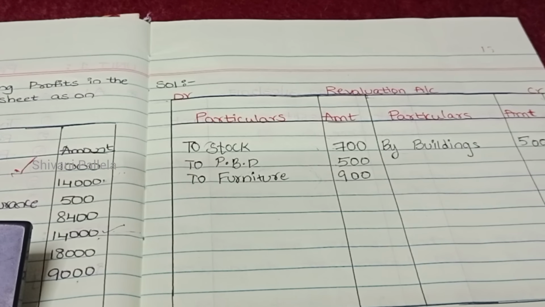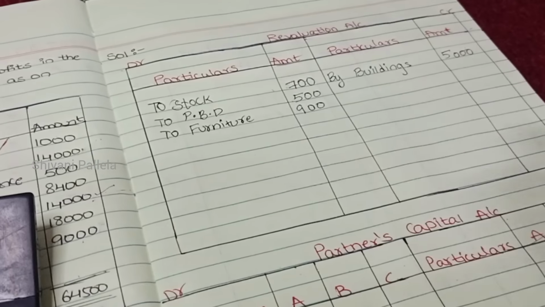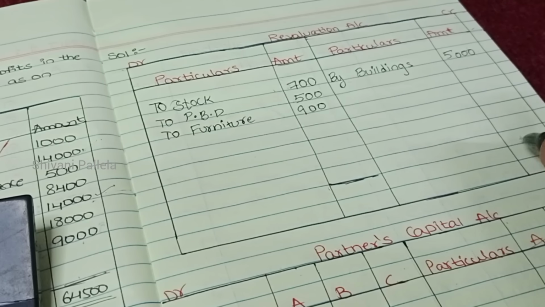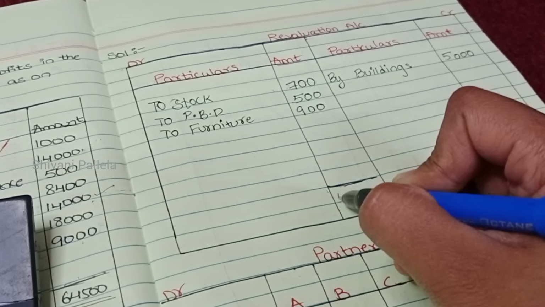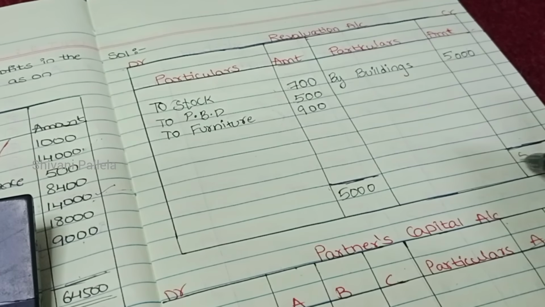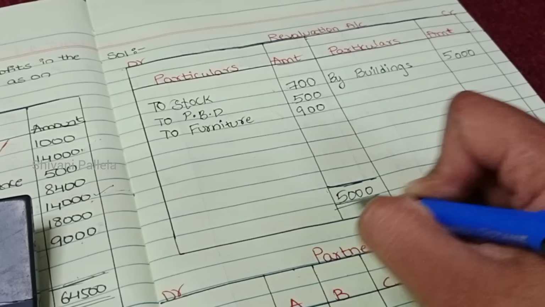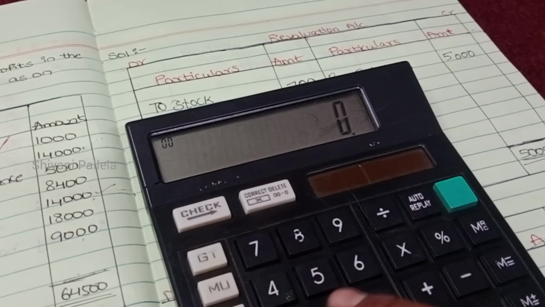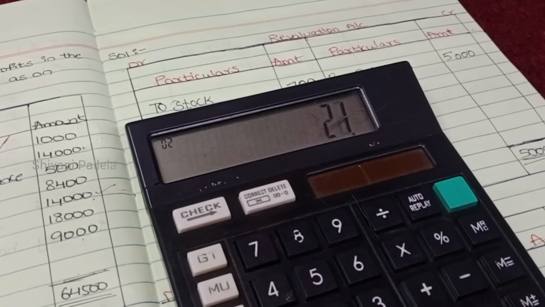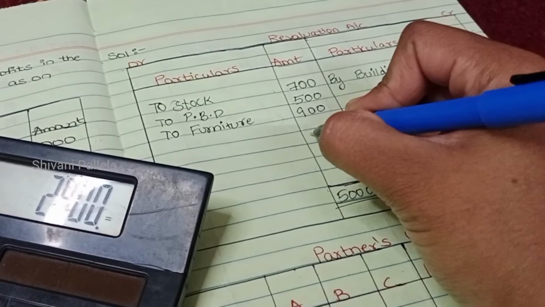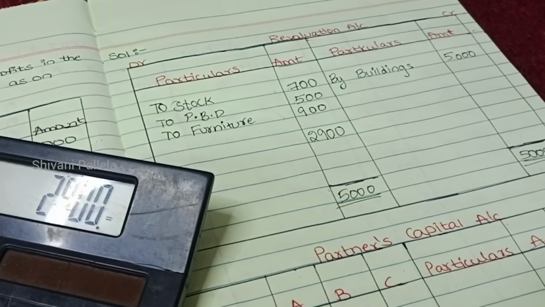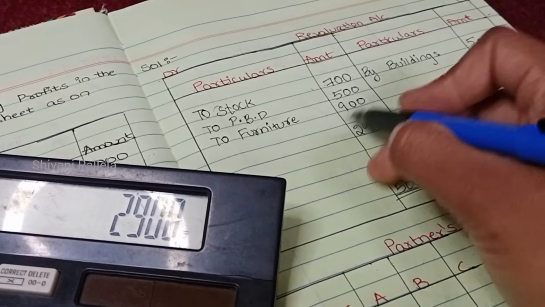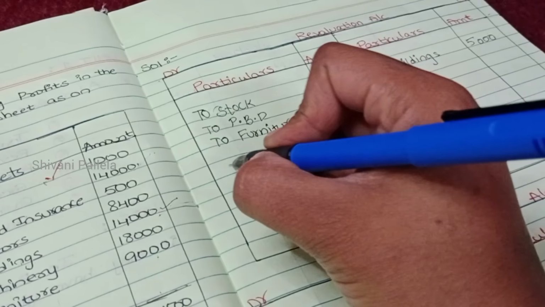Here we have 5,000. We need to equalize this. Debit is showing less. How much less? 5,000 minus 2,100, which is 2,900, right? So we need to call this revaluation profit.